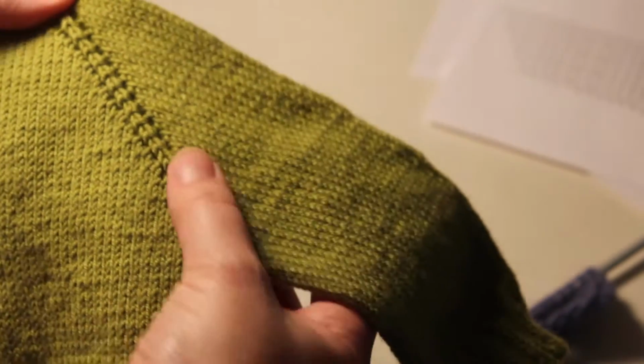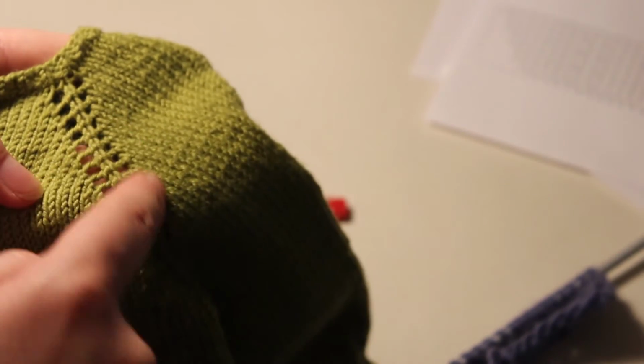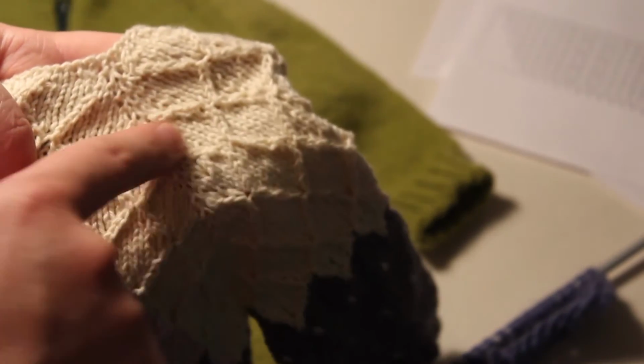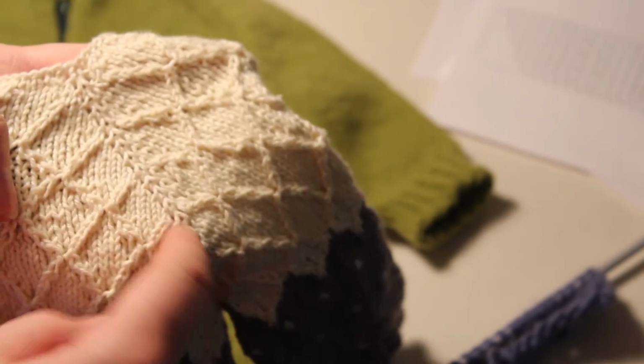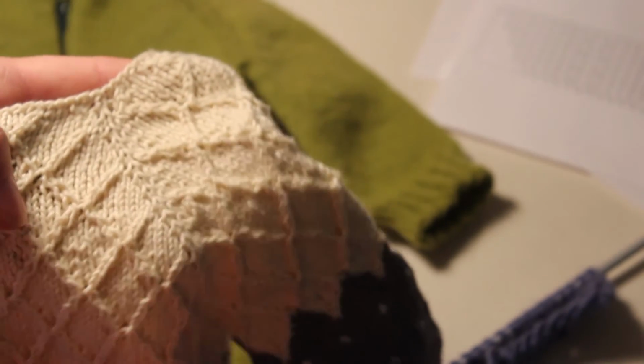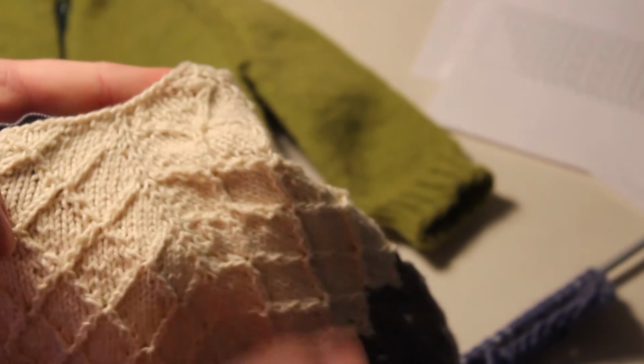And I have an example here of the difference. So this is an increase made with the holes. So this is yarn overs. You can see how big they become. And then I have another one here where I didn't really want the holes. So this is where I have picked up and done the first increase I showed you. It's still very visible, but it's not holey in the same way, so it doesn't interfere with the pattern.